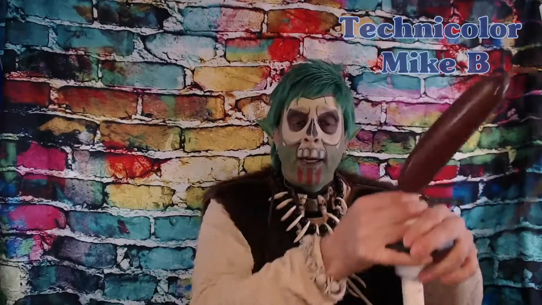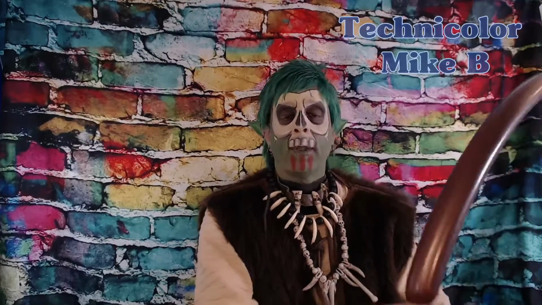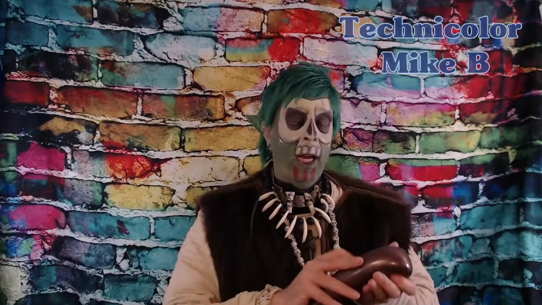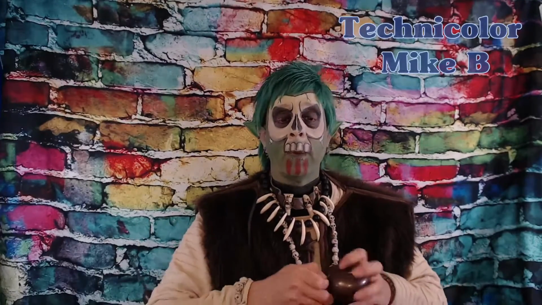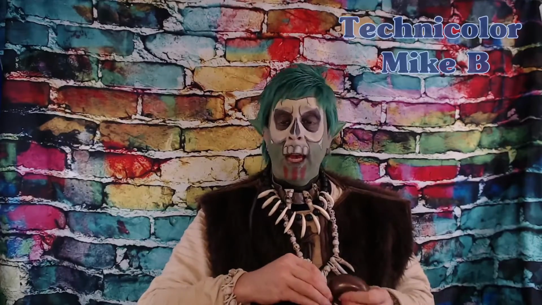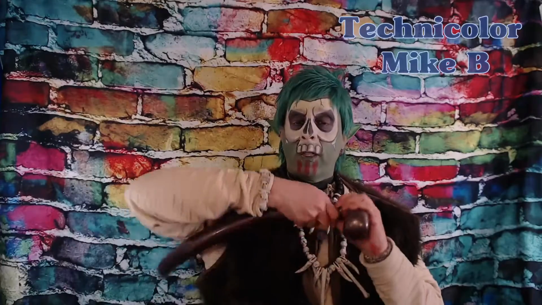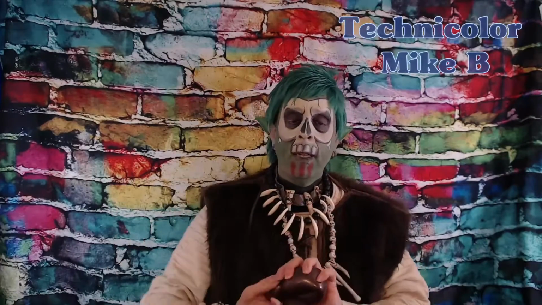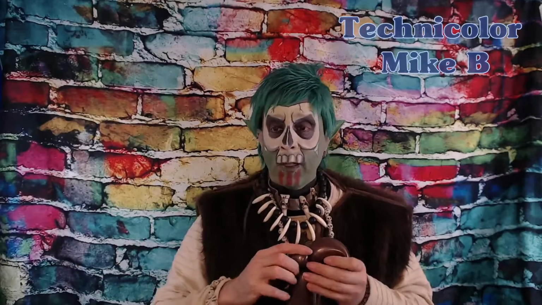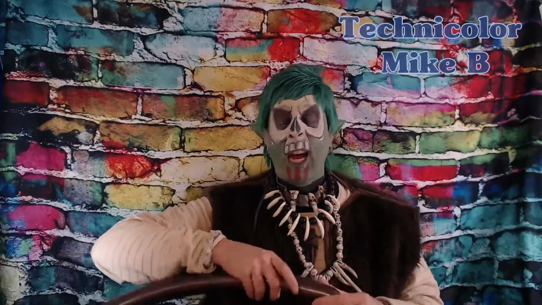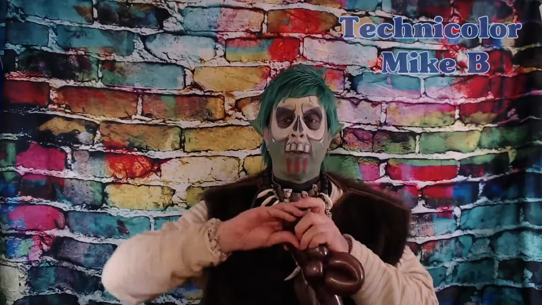So I had a few choices available to me for the letter W. There was Wolverine from the X-Men, a werewolf, that classic Halloween design, everyone's favorite Winnie the Pooh, or the Witch Doctor. So I decided to go with the Witch Doctor, but not just any old Witch Doctor. It's a Goblin Witch Doctor, so he's got green skin.